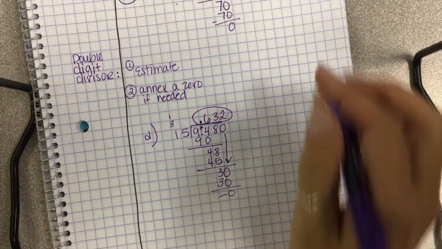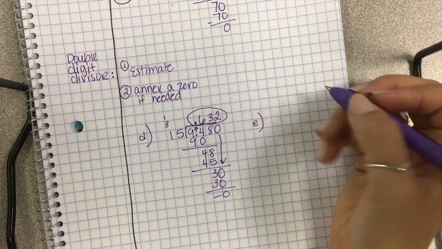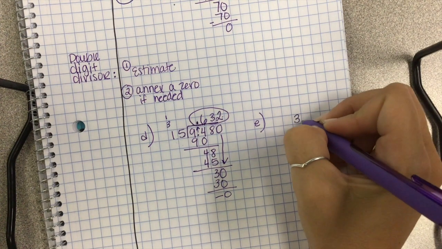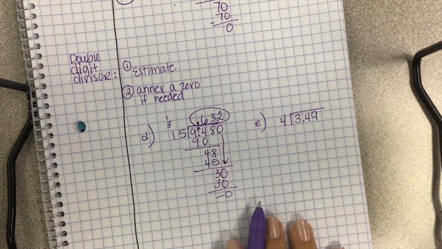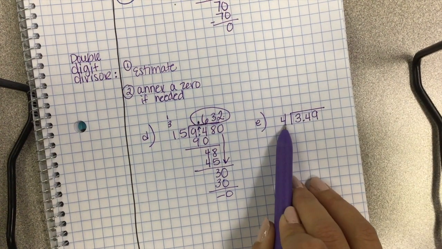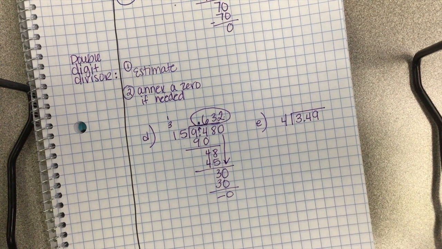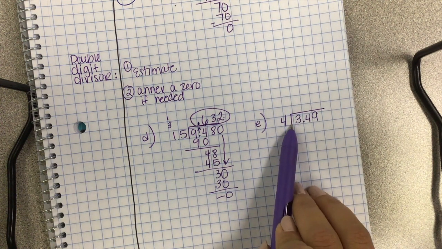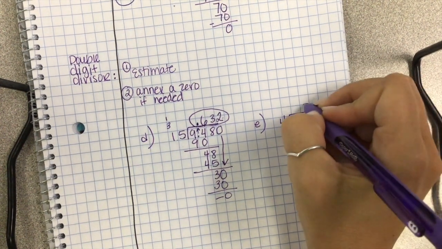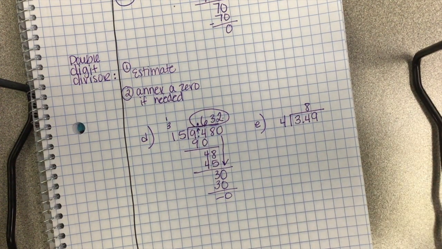Okay, E, we'll move over to the side for E. E is 3 and 49 hundredths divided by 4. All right, so 4 does not go into 3, so we have to figure out, does 4 go into 34? Well, we know that 4 goes into 32, right? I think 4 goes into 34 8 times, so 8 times 4 is 32.